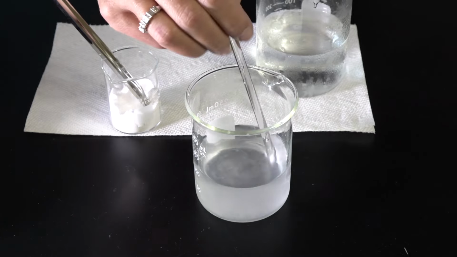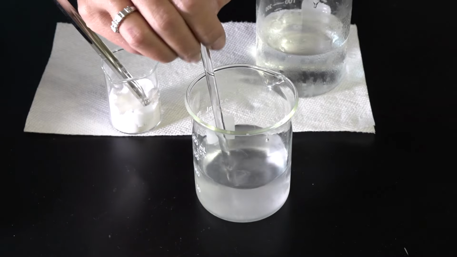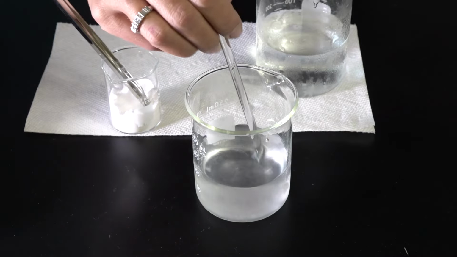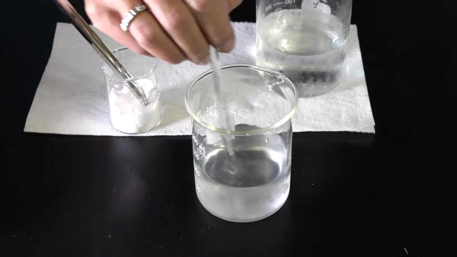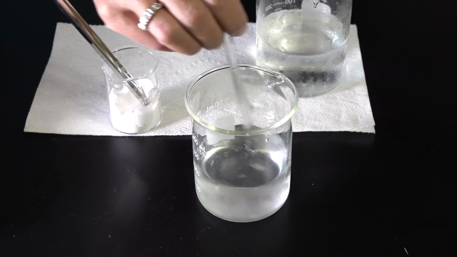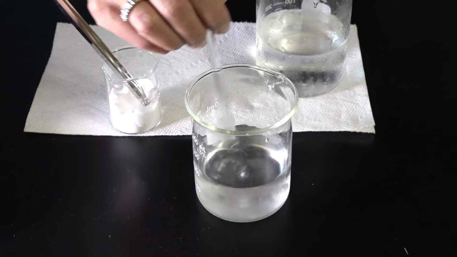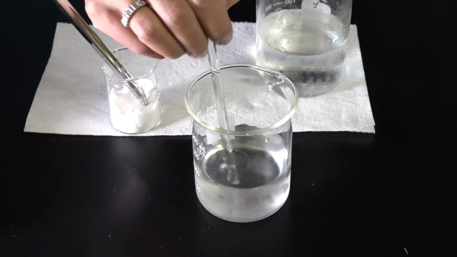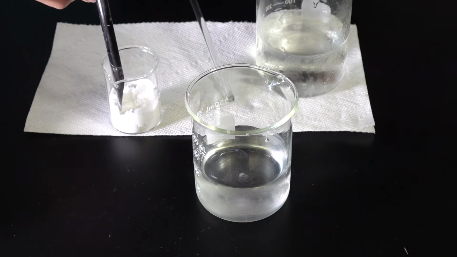I'm getting suspicious that I'm close to the end point because when I stir, it takes longer for the crystals to dissolve. And as described in the procedure, our end point is when we have about as much as the end of your small finger left in the bottom. So I'm not there yet.